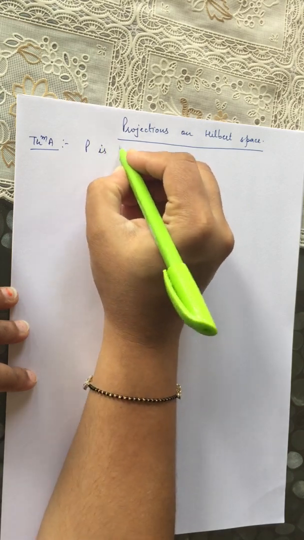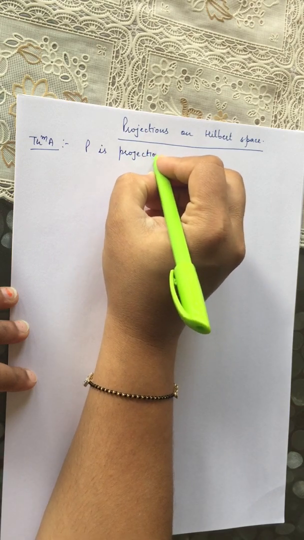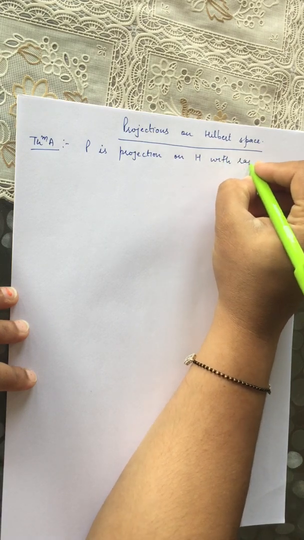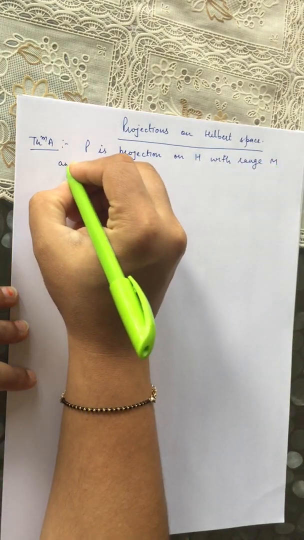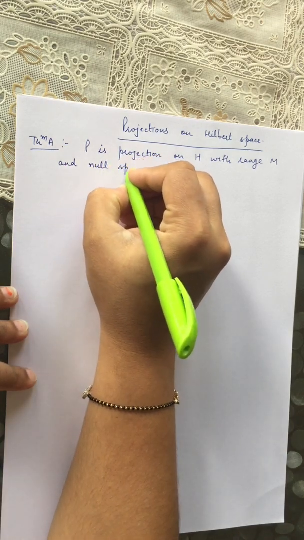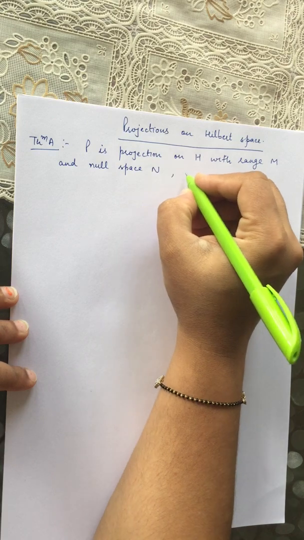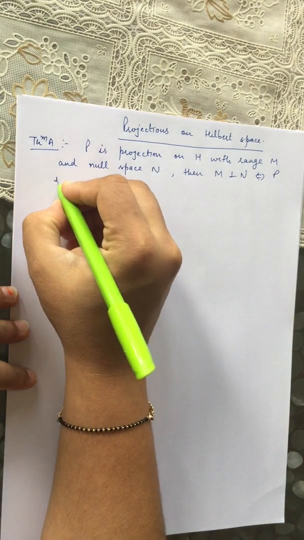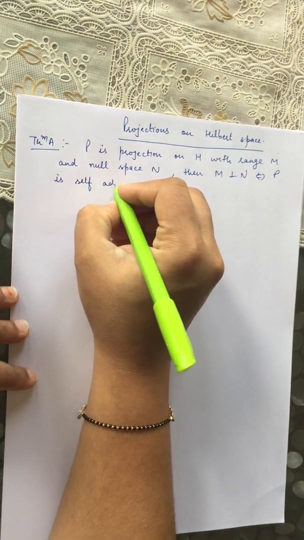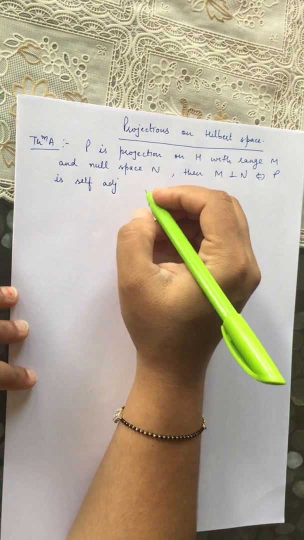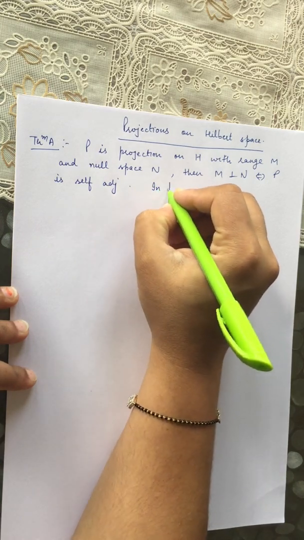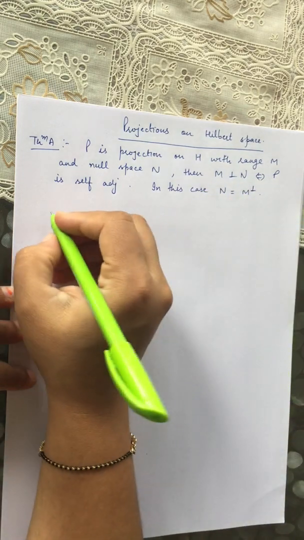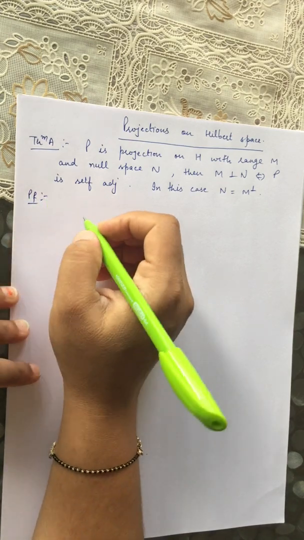So P is a projection on H, where H is a Hilbert space, with range M and null space N. Then M is orthogonal to N if and only if P is self-adjoint, which means P star is P, the adjoint of P is equal to P. And also in this case, the null space N is just M perp, the perpendicular of M.